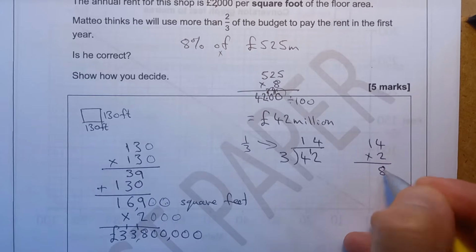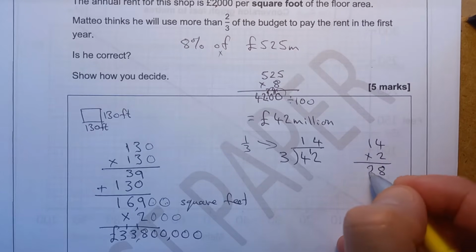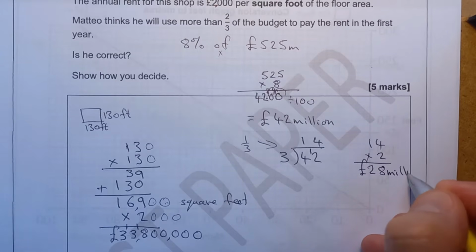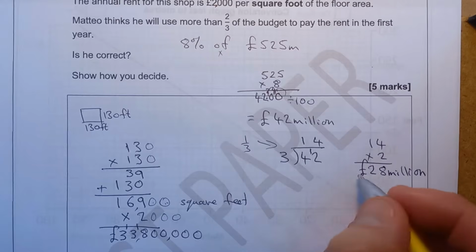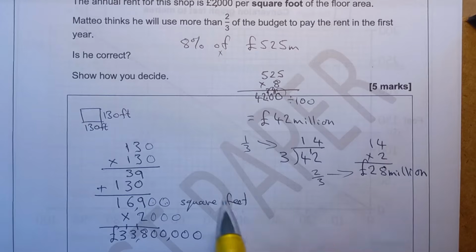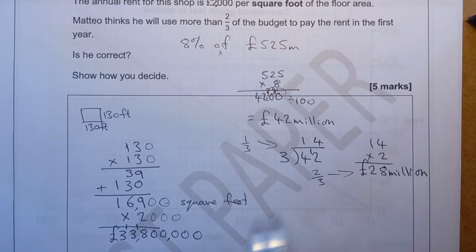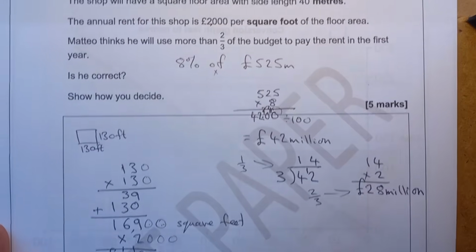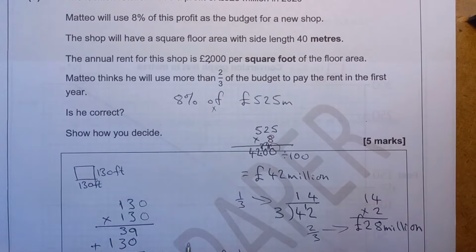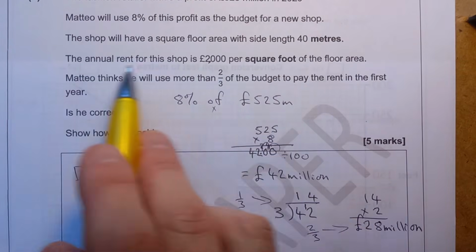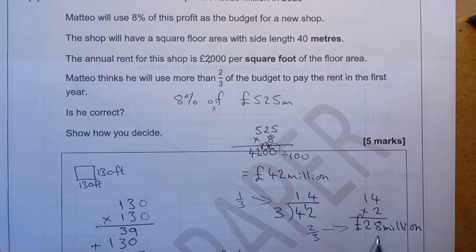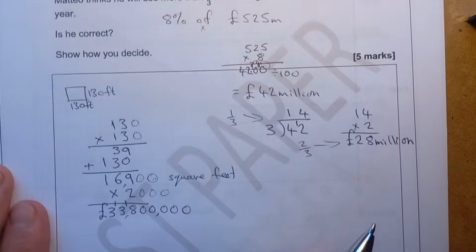Okay, 1/3. We want 2/3, so we're going to double the 14. 2 times 4 is 8. 1 times 2 is 2. So we've got £28 million, and that relates to our 2/3. So let's go back. We've done all the calculations. We've just got to make sure that it all makes sense. So we had Matteo will use 8% of the profit, which we worked out. We worked out how much it was going to cost. He thinks he'll use more than 2/3 of the budget. We know that 2/3 of the budget is 28 million.